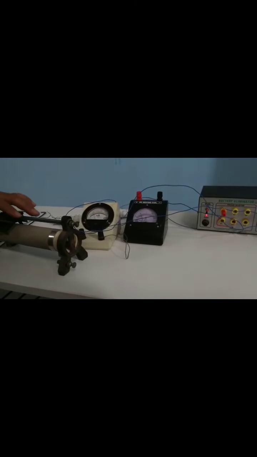Now we still increase the potential difference in the circuit. This is 0.75 volt. It is 110, 120, 130. 130 milliampere is there for 0.75 volt.